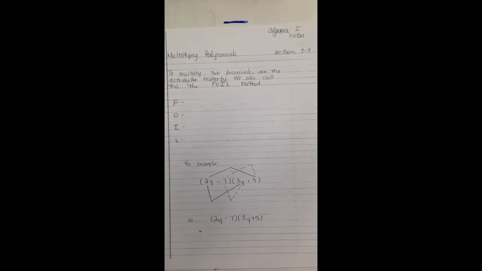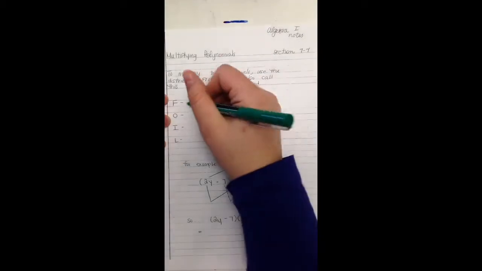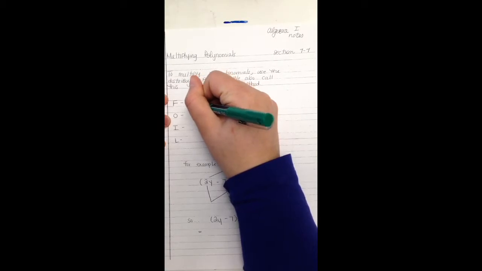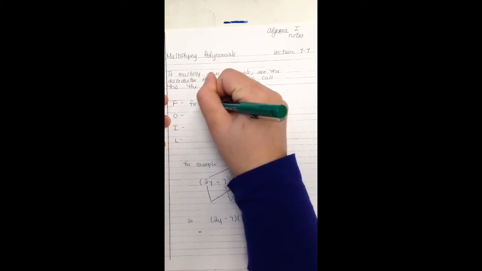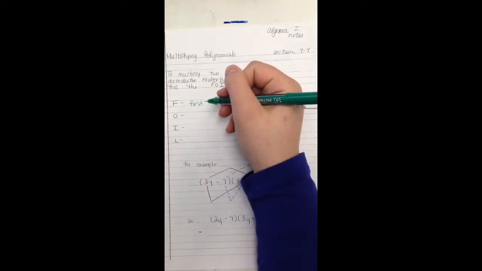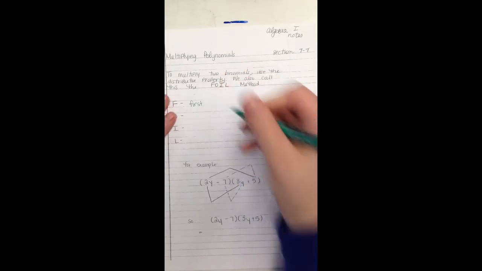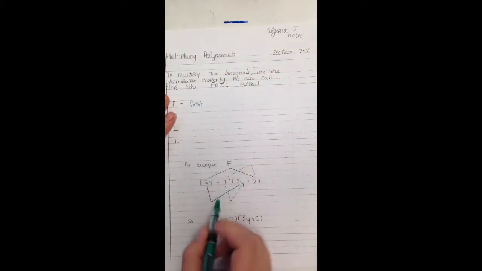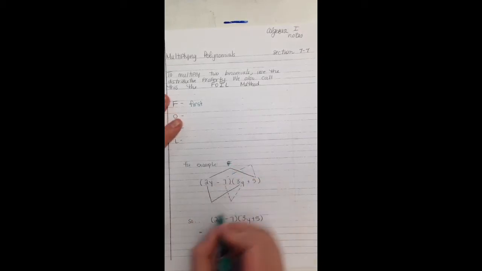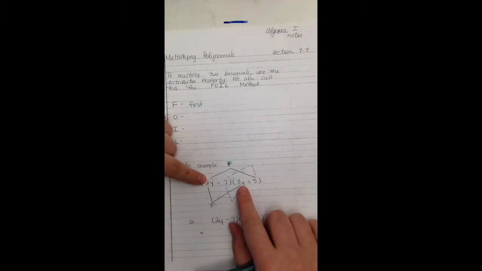If you have your textbooks, they should be open to page 447. And they give you several different methods for multiplying these. FOIL is the easiest one to remember. F stands for first. That means I'm going to take the first term from each binomial and multiply them. 2y and 3y are the first terms.